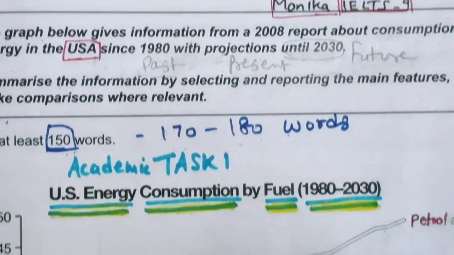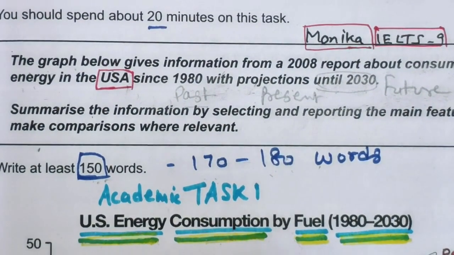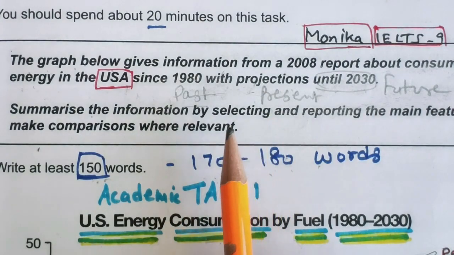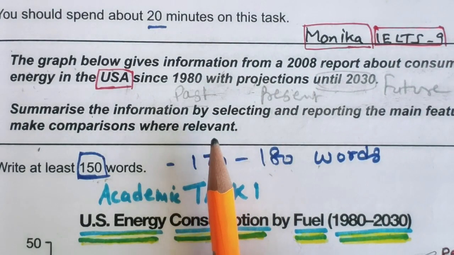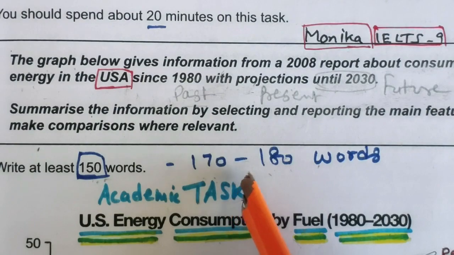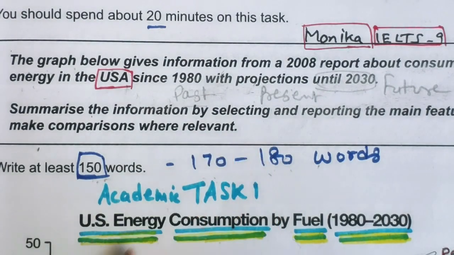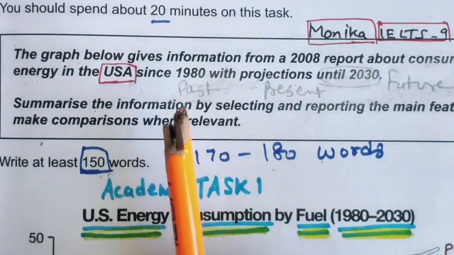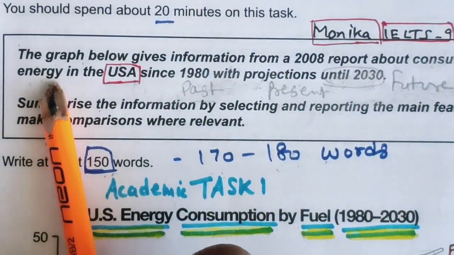I am going to explain how to interpret the graph also, and how to write it paragraph by paragraph. How to write the introduction, overall paragraph, and then body paragraphs 3 and 4. So how to write the details, how to interpret the data with the help of this graph. So first, after getting the question paper, you will be reading the question statement.